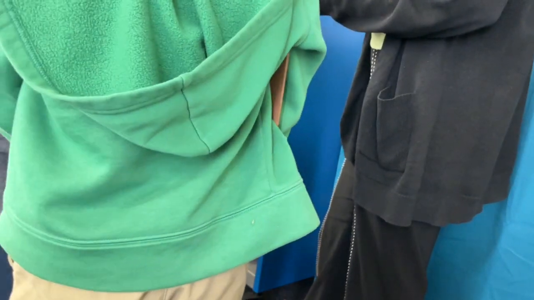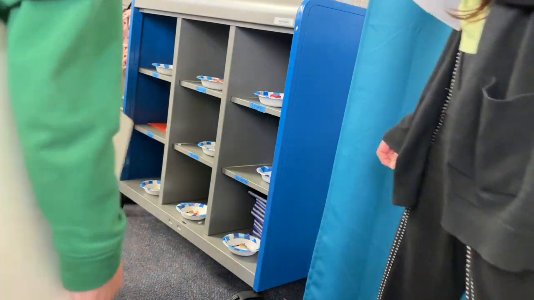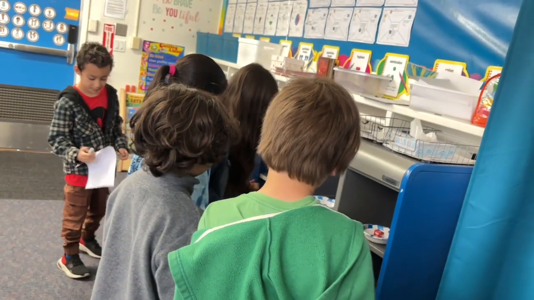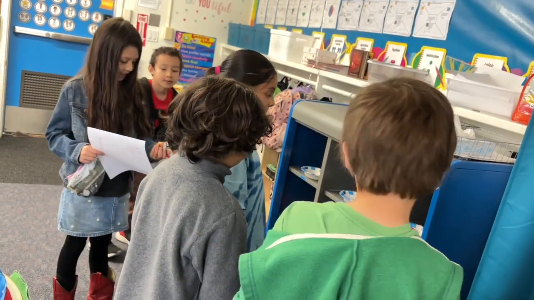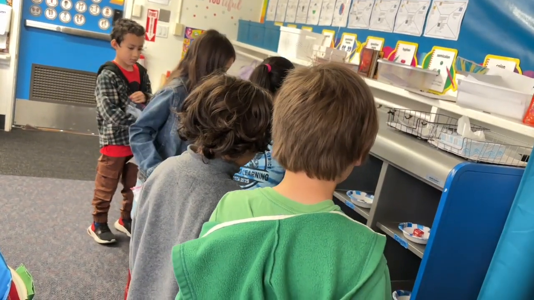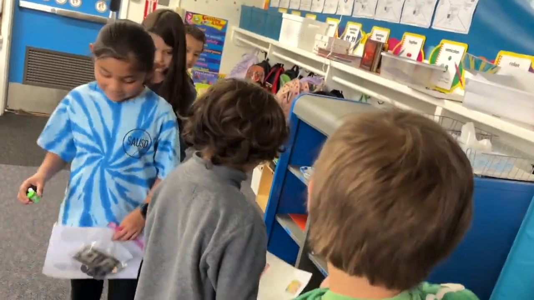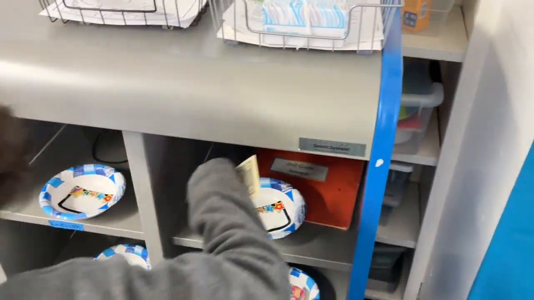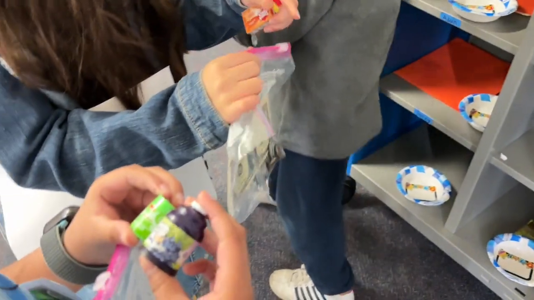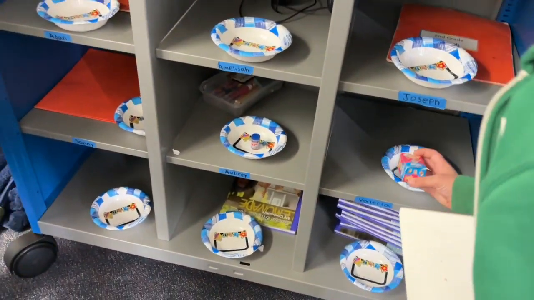Why are you even buying this if it's so small? To practice. And Francis? Celeste? And Joseph? I got fingers. You got your items? That's it.